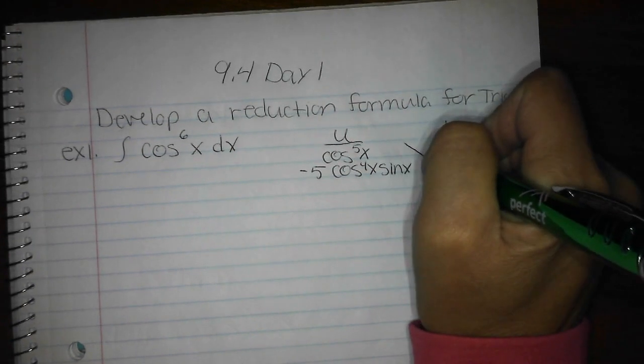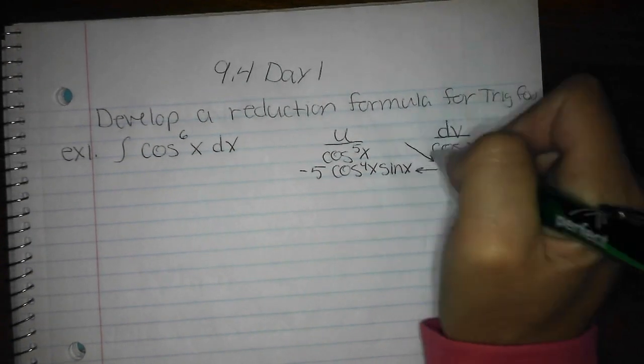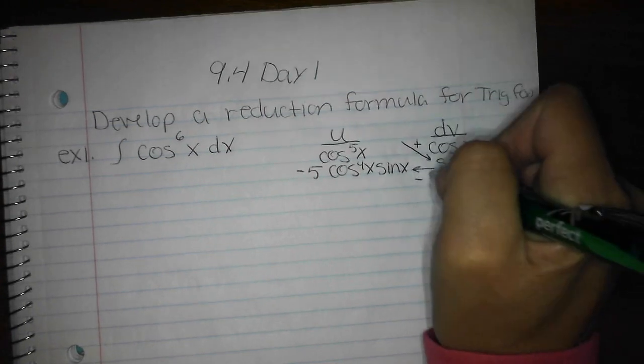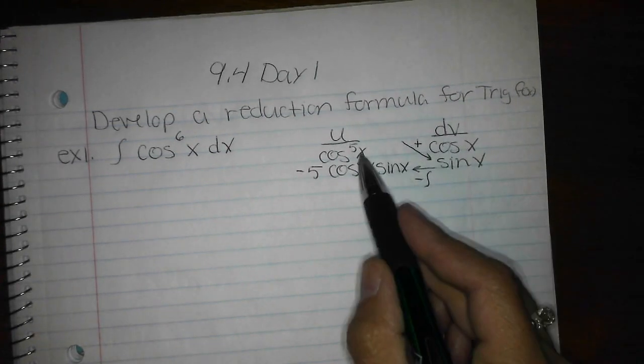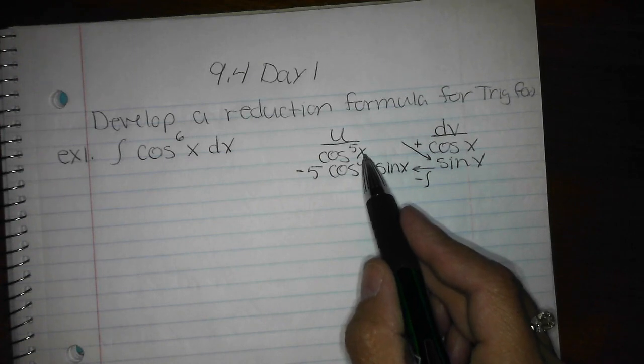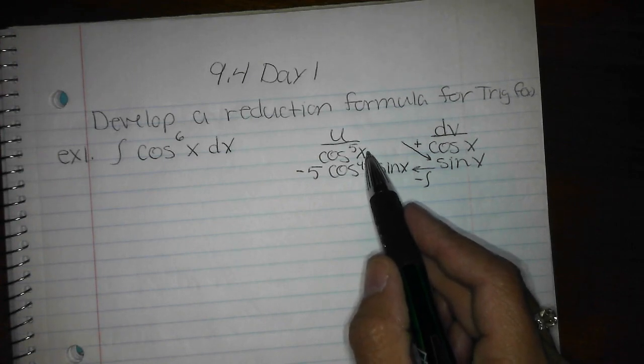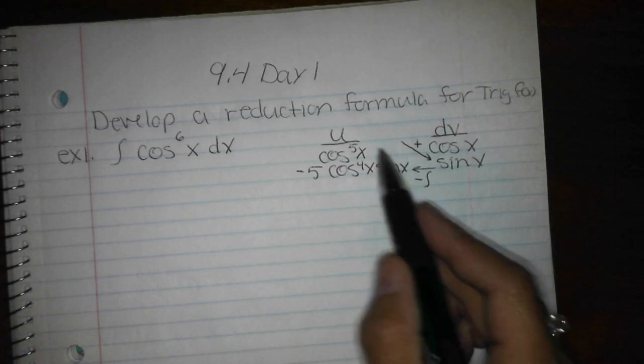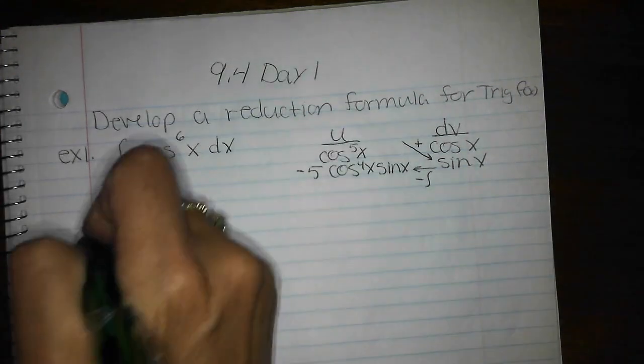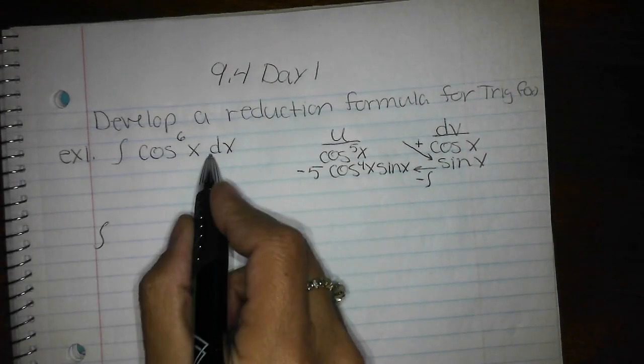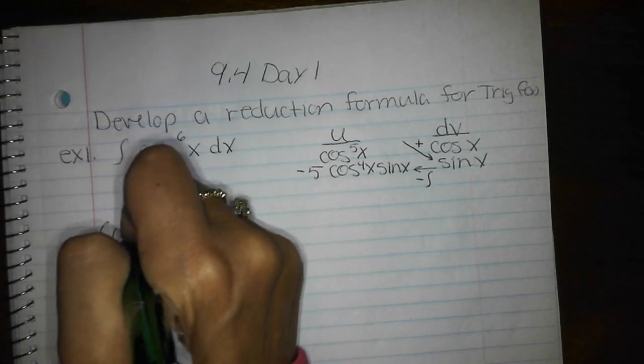So it's multiply, add, minus the integral. So my first term is going to be cosine to the 5th times sine. So I'm going to write this down. I'm going to start with this again, because this is going to reappear, I believe.